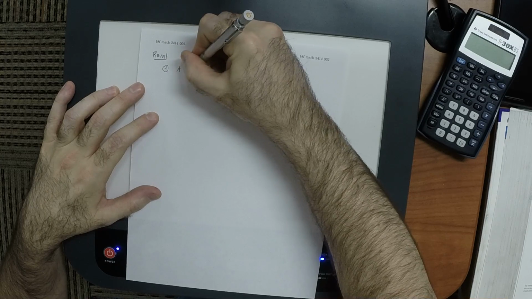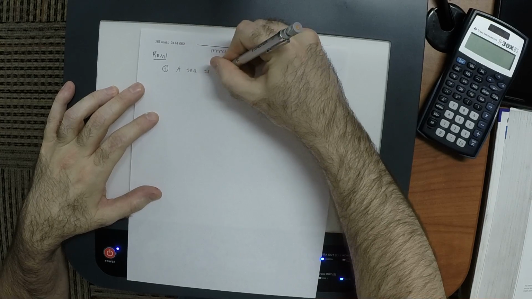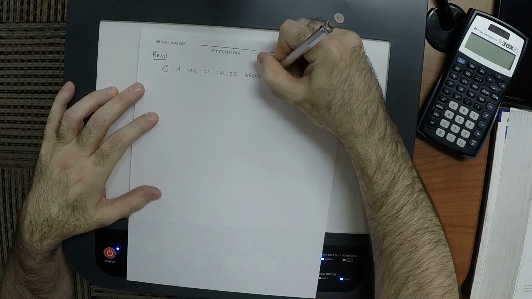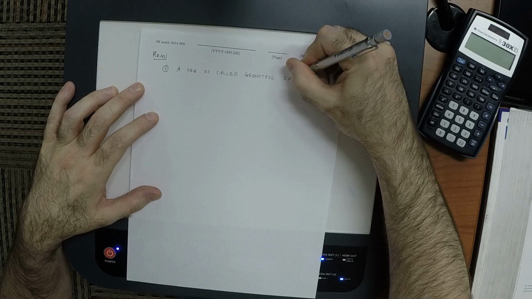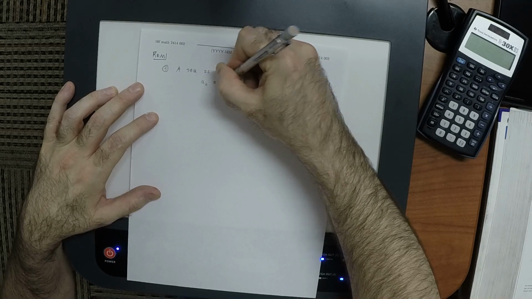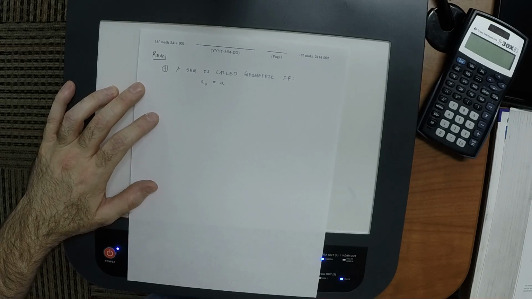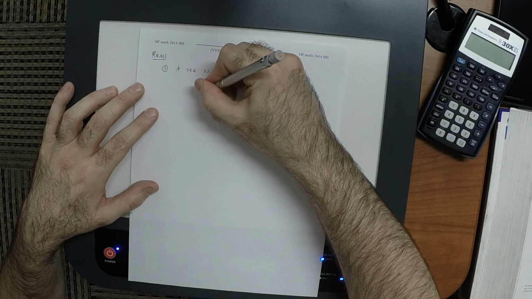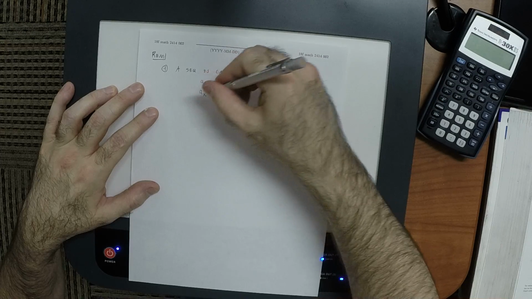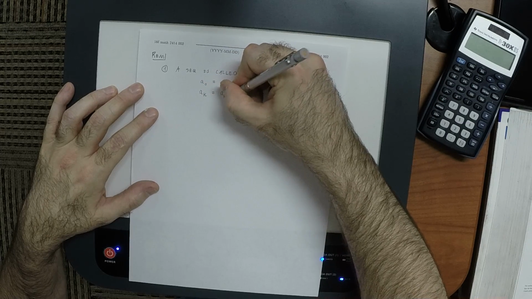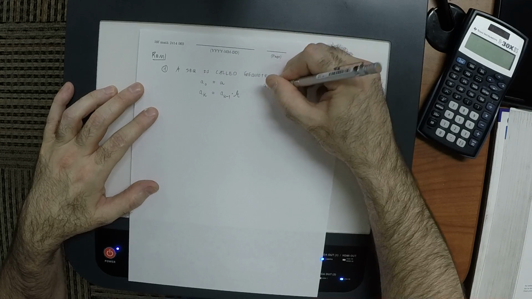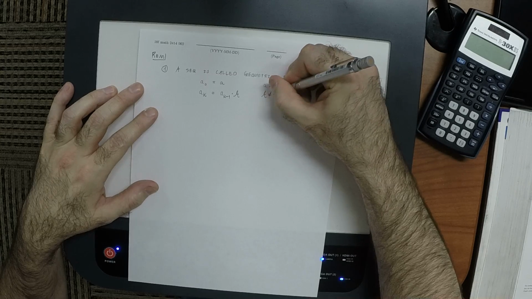A sequence is called geometric if A0 is some fixed constant A, and A_K is the previous one, A_{K-1}, multiplied by R. So we need A to be positive, and we need R to be non-zero.